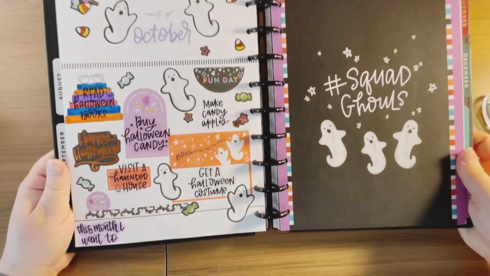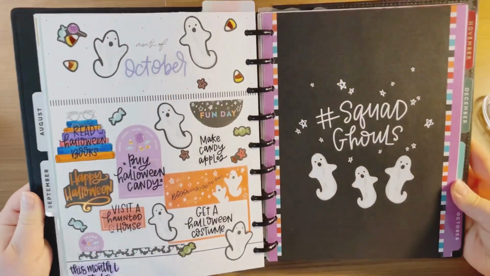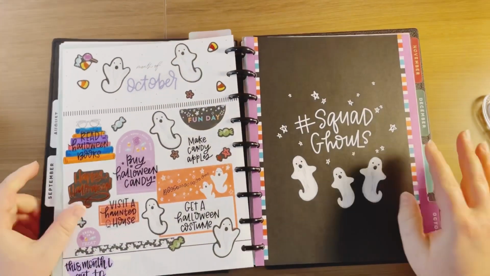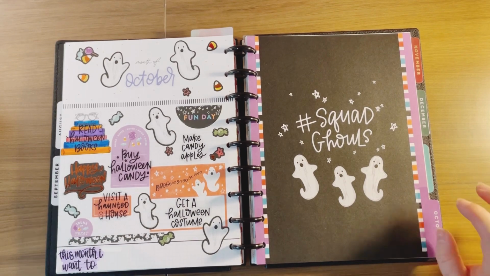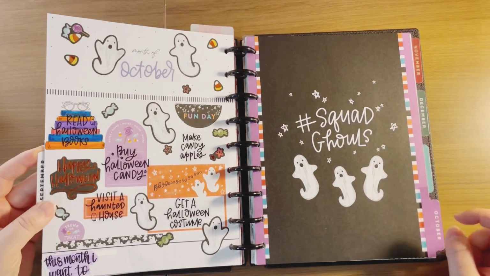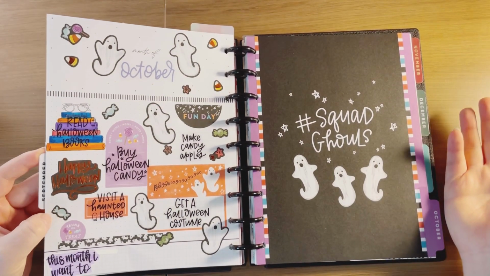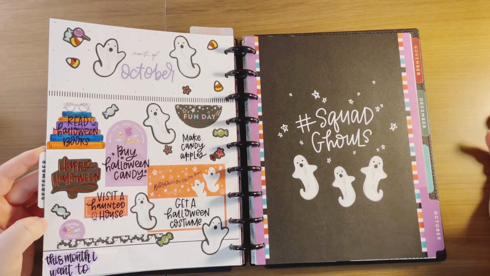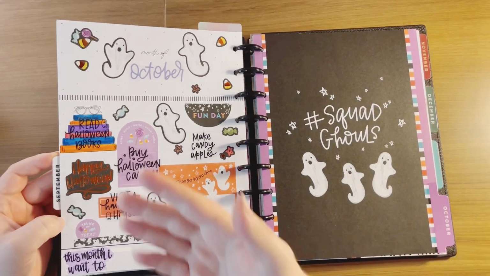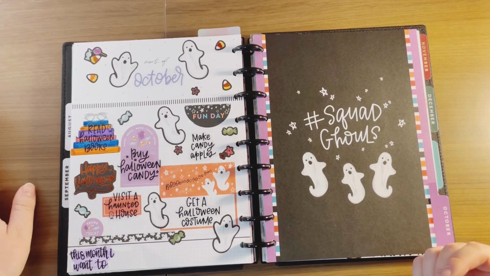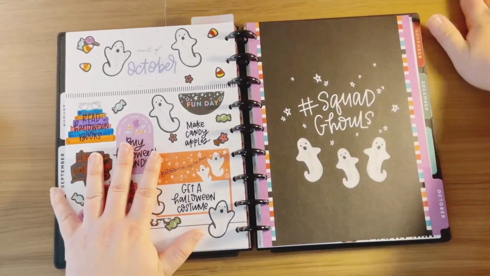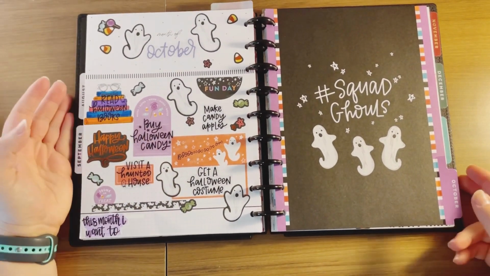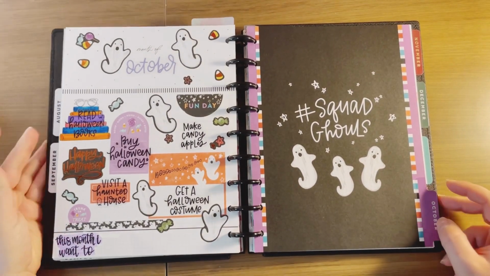Really, really fun. Okay, so let me know what you guys like to use your Currently pages for. I've been kind of bouncing around each month, and sometimes I want it to be just decorative. Sometimes I want it to be where I can actually put my currently things. Sometimes I like it to be functional. I just kind of bounce around. So let me know what you do. I'm really interested.